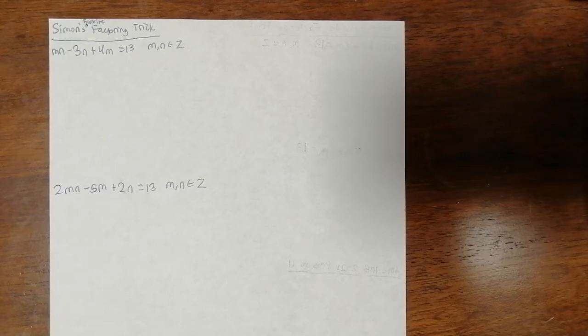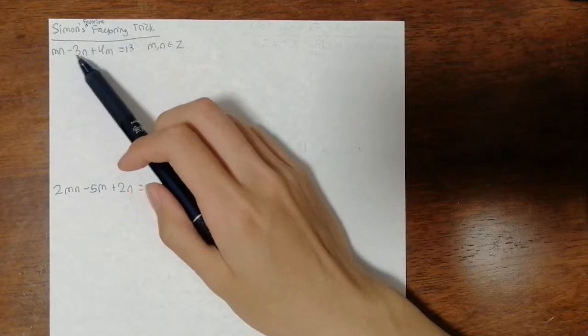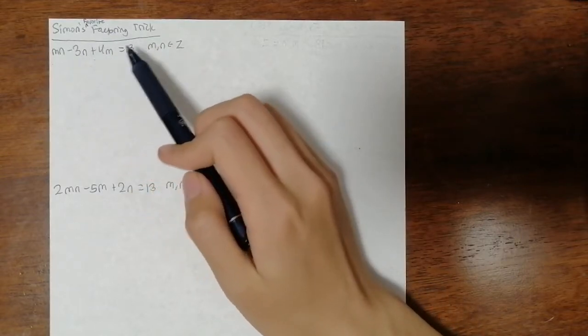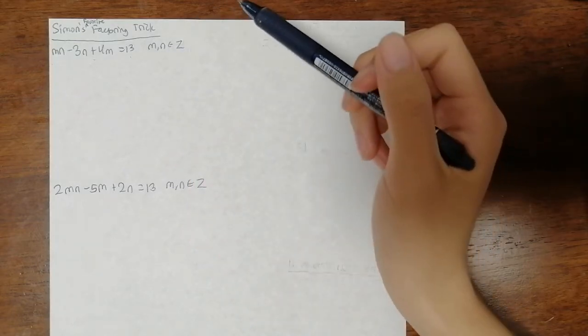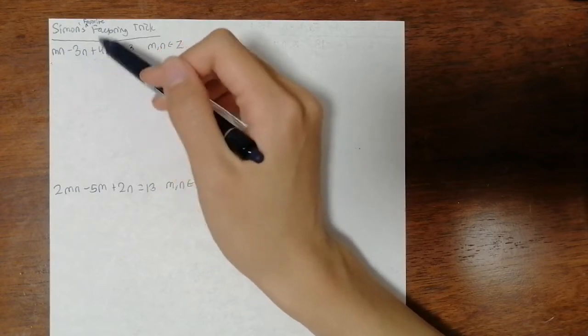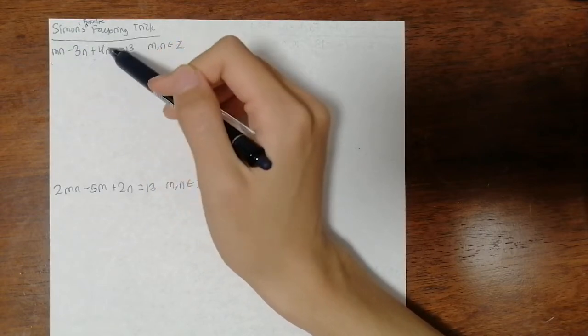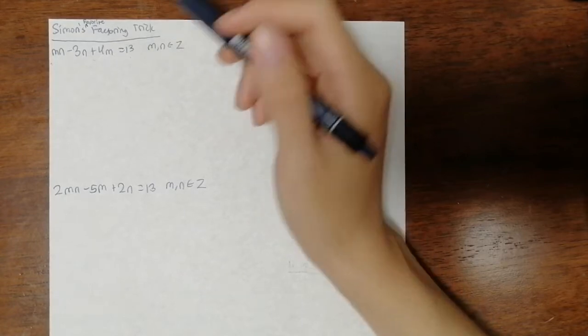Well, it's a method that's used to factor Diophantine equations, such as this one right here. We have mn minus 3n plus 4m equals 13, where m and n are both integers. So essentially we have the product of two linear terms, m and n, and the addition or subtraction of either of those terms individually. And then that entire thing equals a constant, which is, in this case, 13.